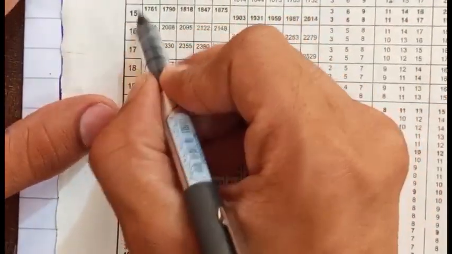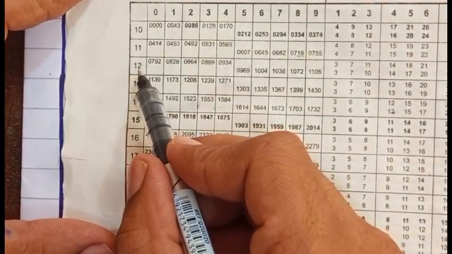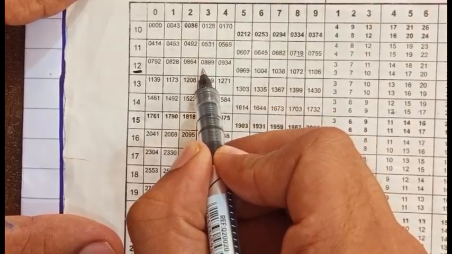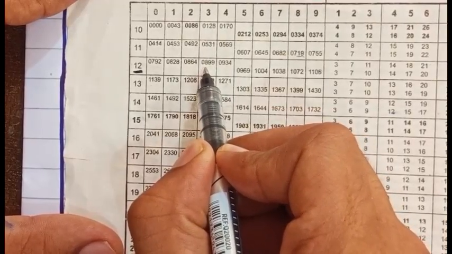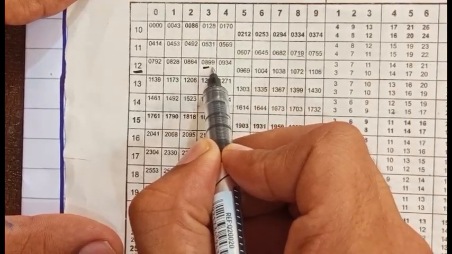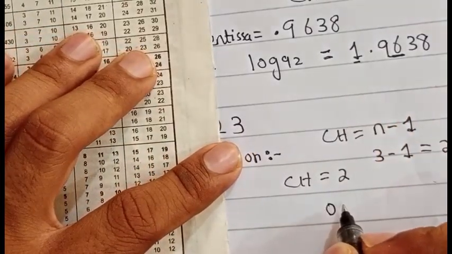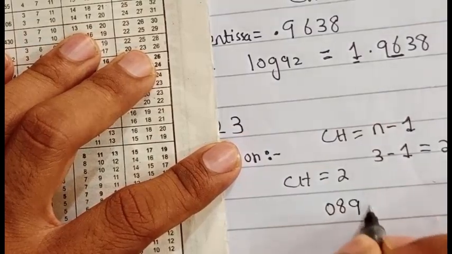Suppose this is the number 12. I need to see column 3. The value in column 3 is 0899, so I will write 0.0899.